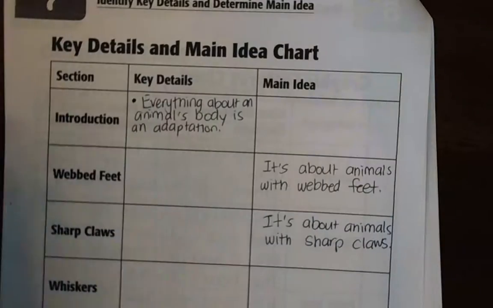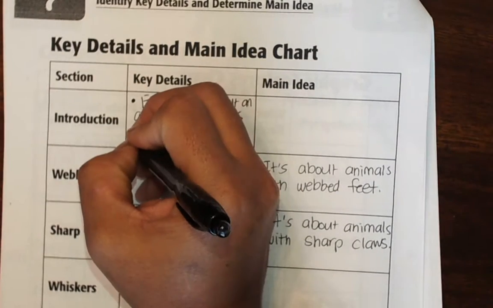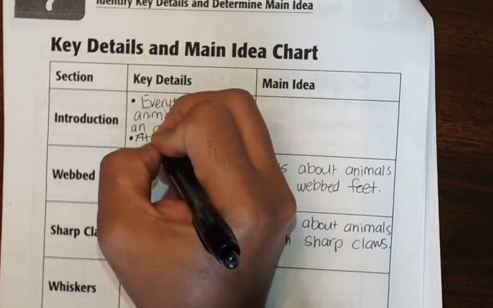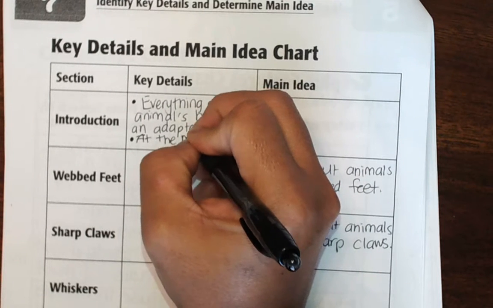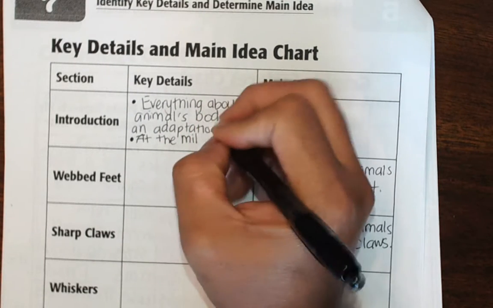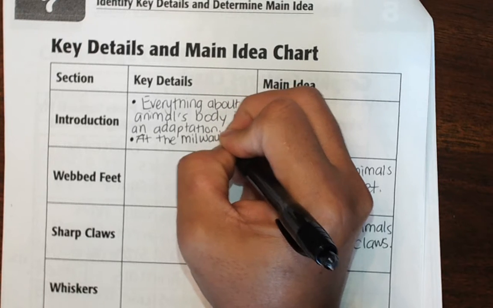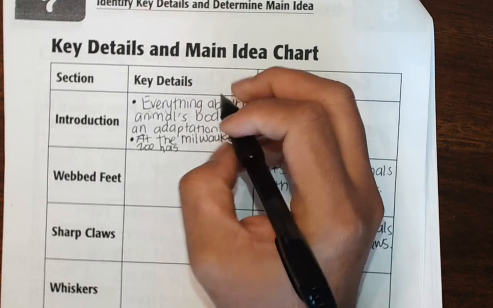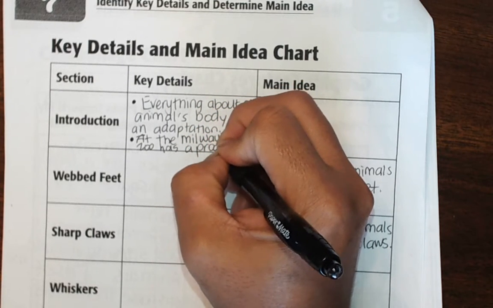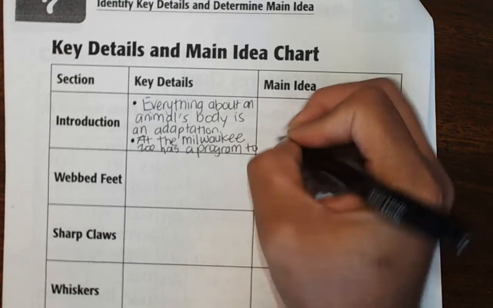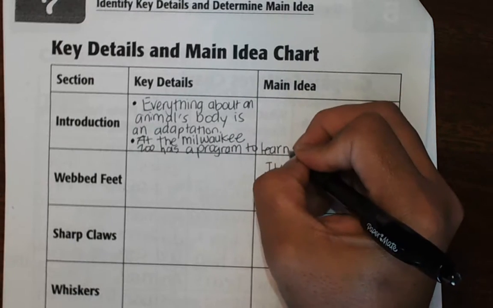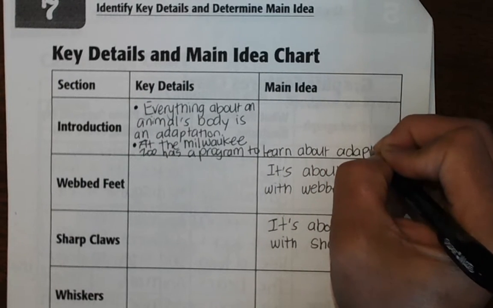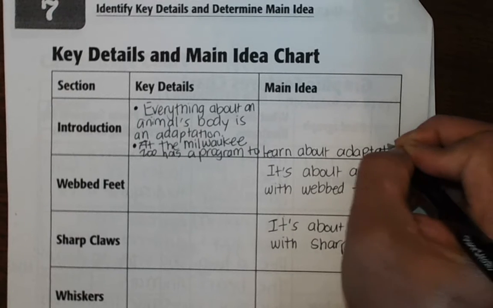So there is, I'm going to put another bullet. I'm going to put at the Milwaukee Zoo. It's a long word, so make sure you can write small enough to let it fit. The Milwaukee Zoo has a program to learn about these animal adaptations, right? And I'm going to go right into the other box here to fit my sentence.